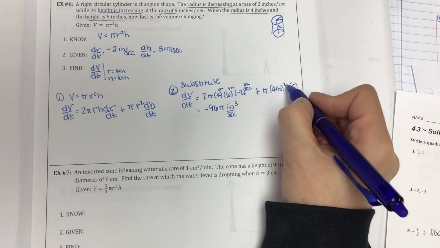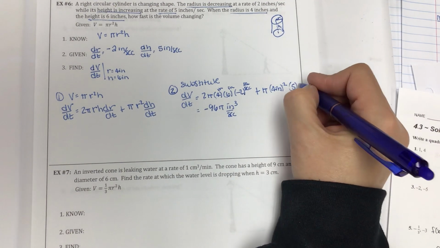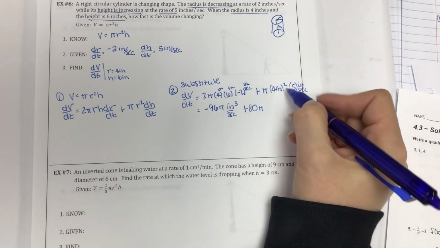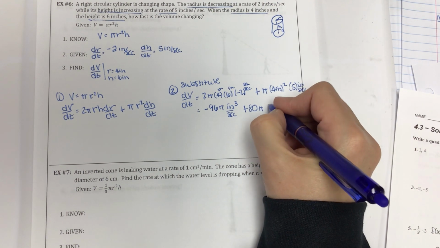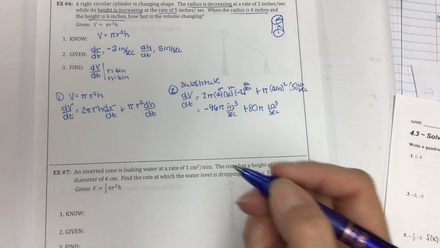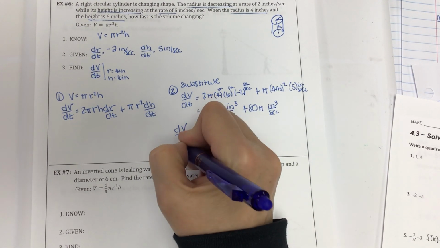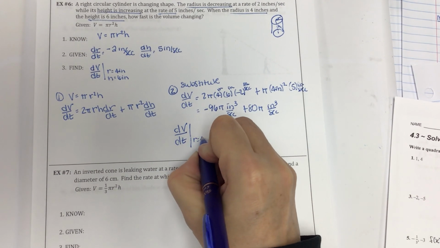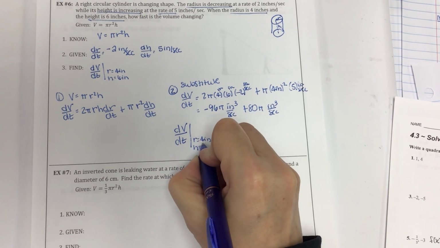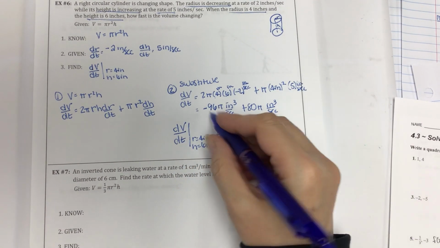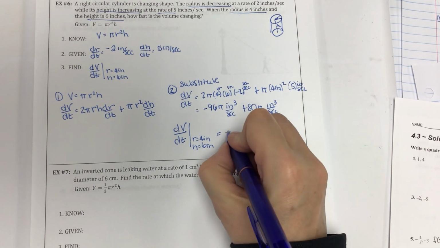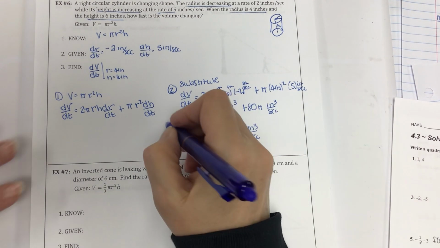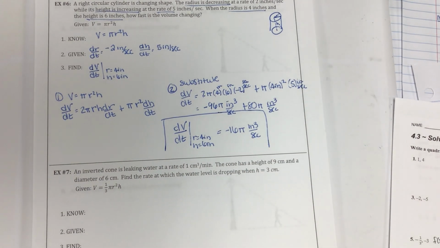And then here 4 squared is 16 times 5 is 80 pi. And this would be inches squared times inches is inches cubed over seconds. And so you can see there your derivative of the volume with respect to time when r is 4 inches and h is 6 inches would equal negative 96 plus 80 is negative 16 pi inches cubed over seconds.